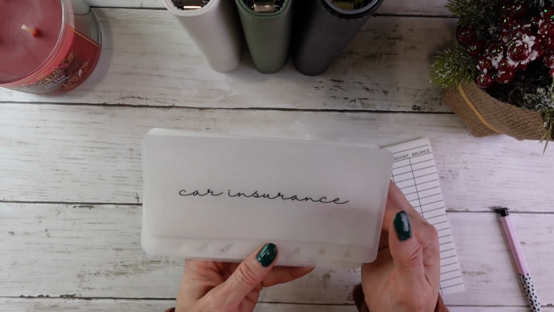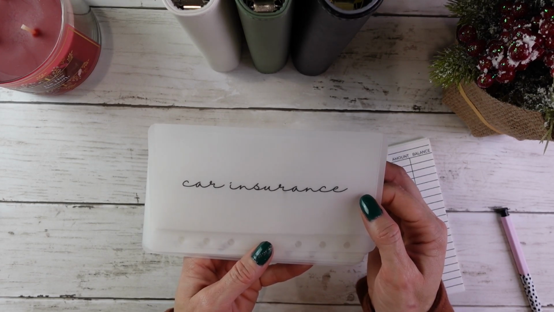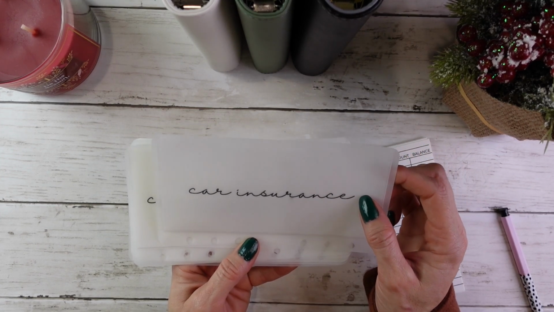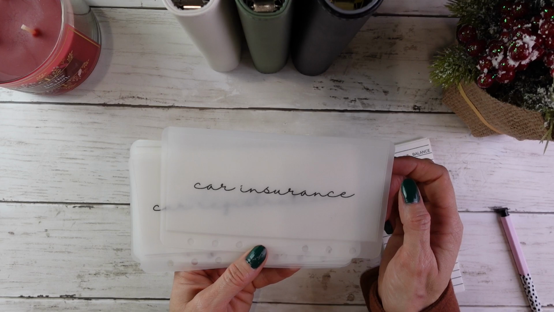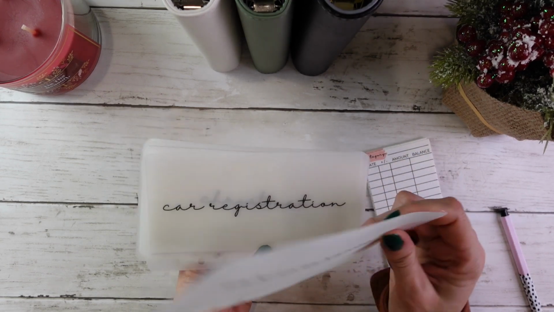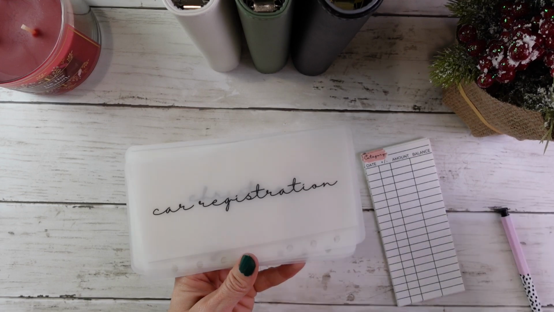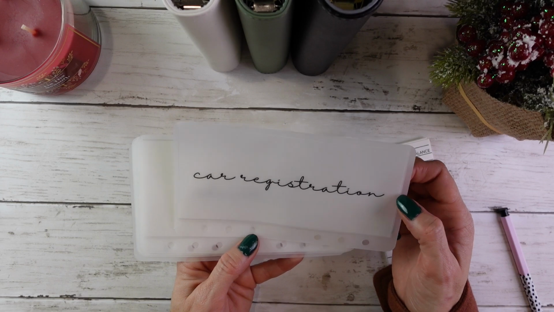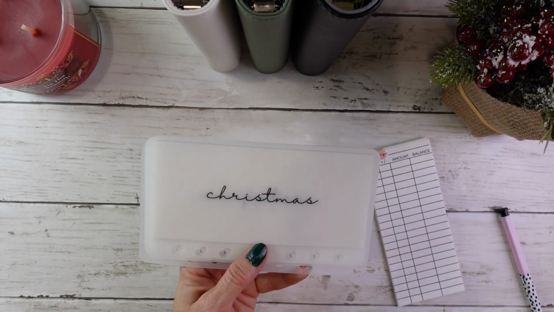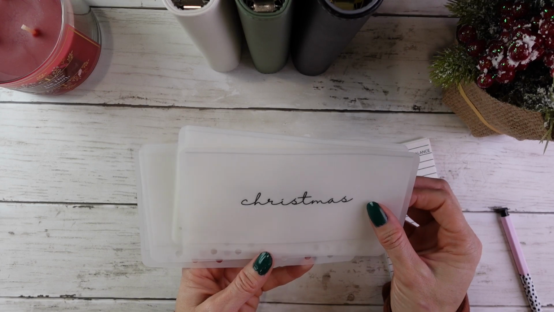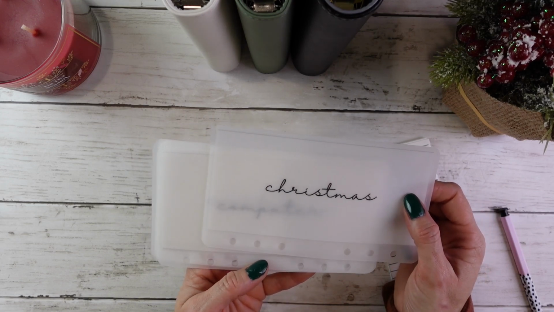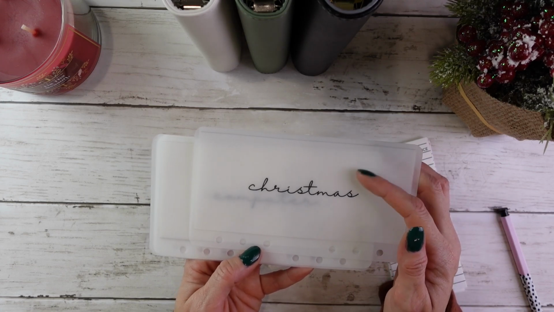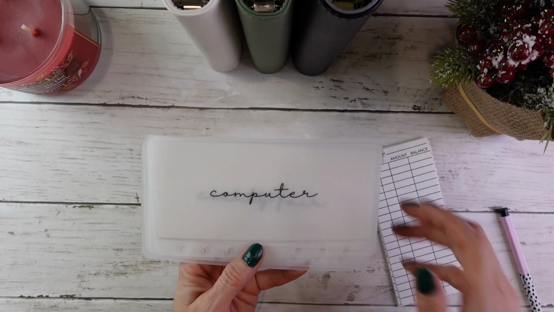Car insurance. I pay my car insurance every 6 months. So I basically am filling this envelope all year round, and then once that due date comes for my car insurance, I have all of that money lined up in here to pay for that. Car registration. Obviously it's due once a year, so I save all year for that as well. And then Christmas, pretty self-explanatory. I haven't decided what I want my ending amount to be in this one yet, so I'll have to kind of work on that.